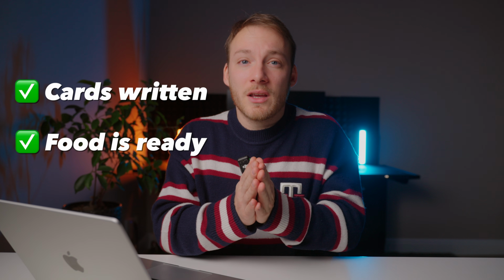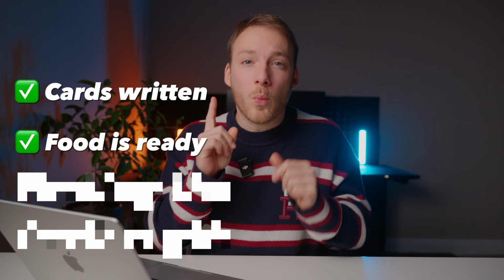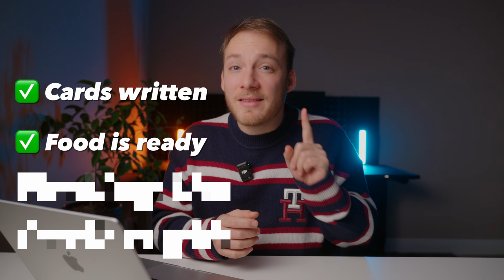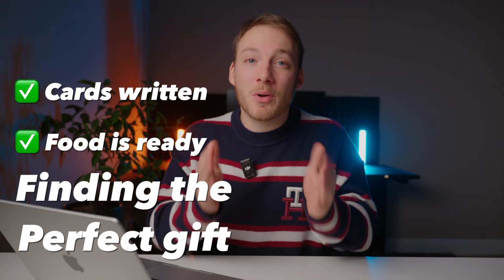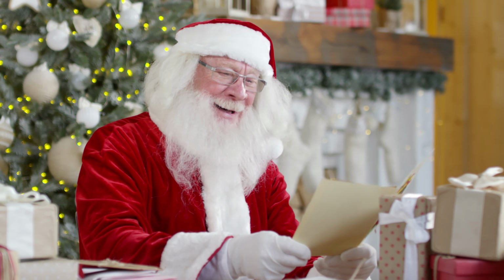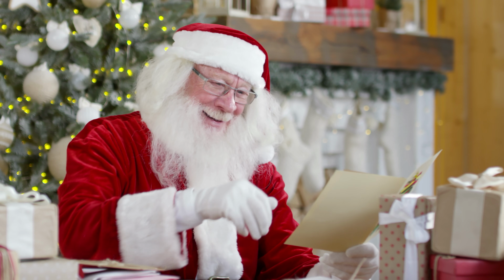Alright, so the cards are written, the food is ready. Santa now just needs help with one more thing. And that is tip number 3. Finding the perfect gift. Santa has a book in which everyone's name is written, but if you haven't sent in a letter to Santa, he wouldn't know what to give you as a gift.